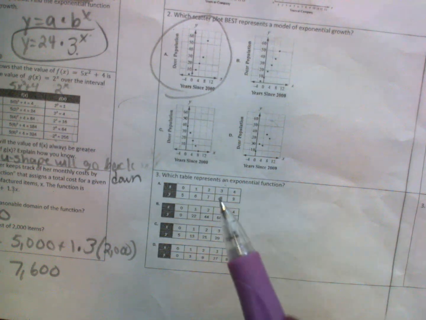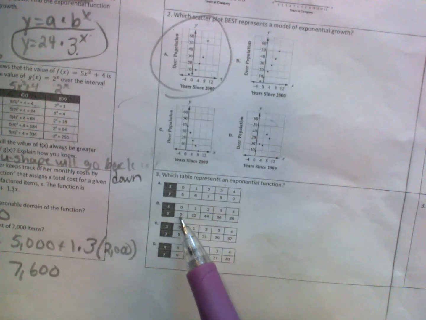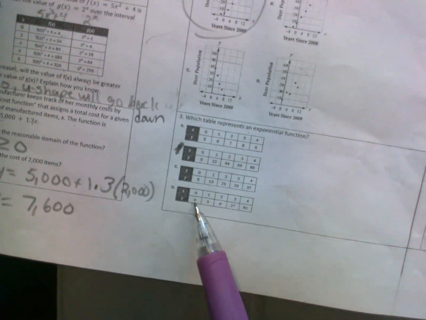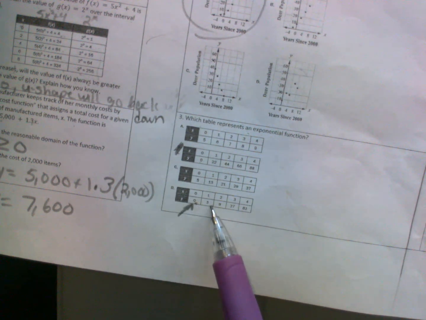which table represents an exponential function? That means you multiply to get to the next number. So you said which one? B. The only thing is you can't multiply a number times 0, so it can't be D. D is still starting with 0. You can't start with 0. You can't multiply something times 0 to get 3.